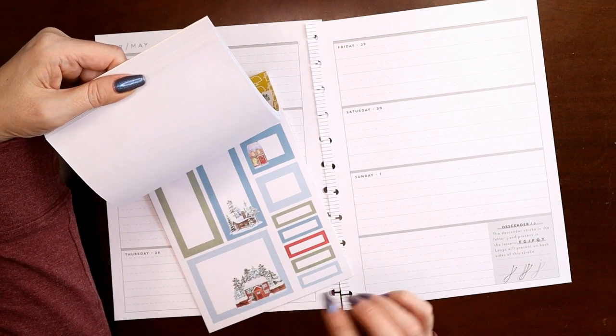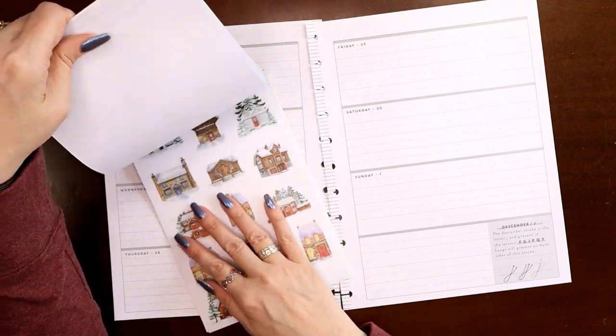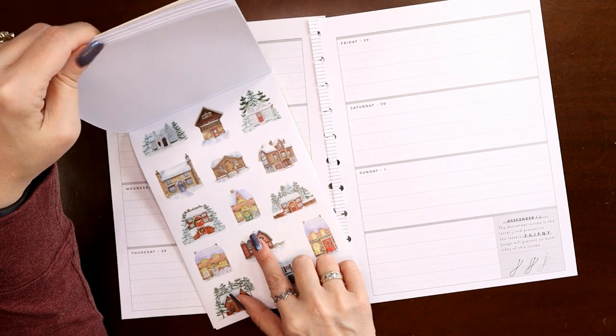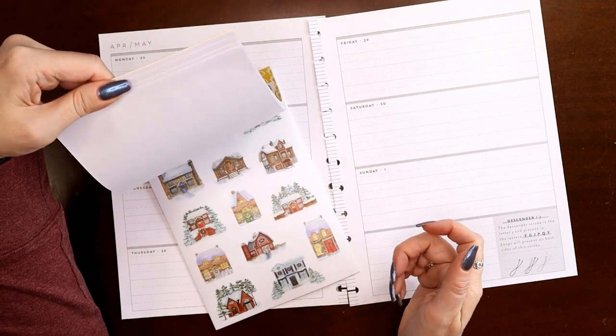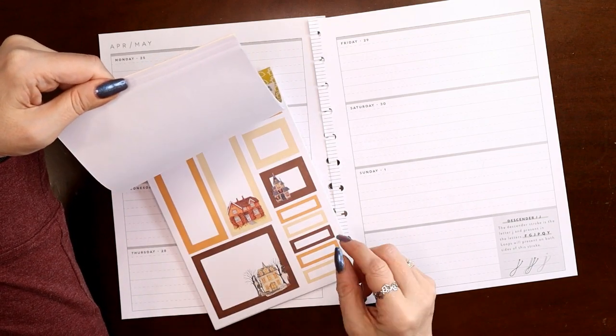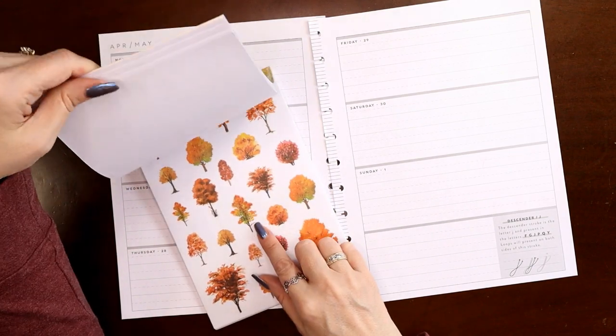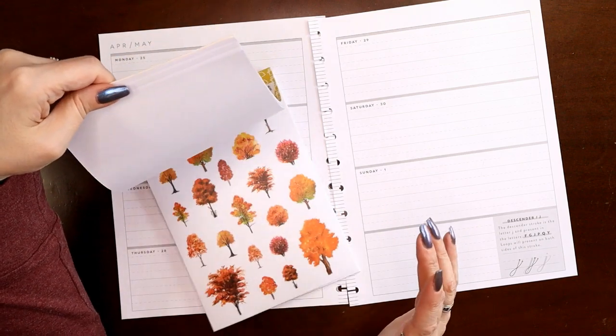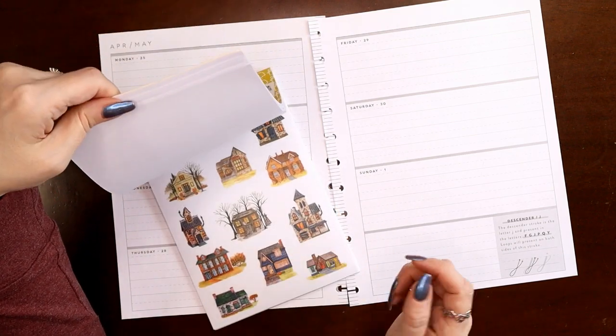These are paper, the boxes, so you can write in them okay. But the stickers that go with them are clear matte. And look, they're snowy. Like, they're seasonal. So there's all this snowy stuff for winter, and then there's fall stuff. And it's not just fall, like autumn colors. There's Halloween stuff in here.